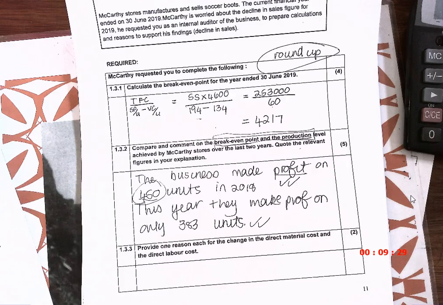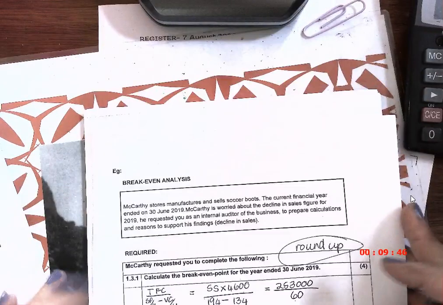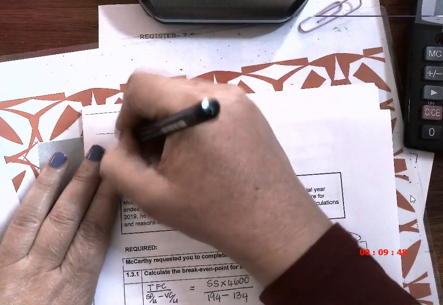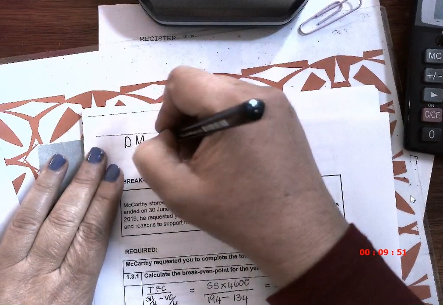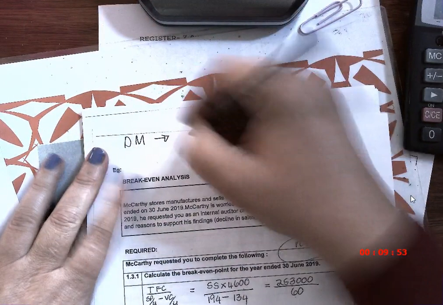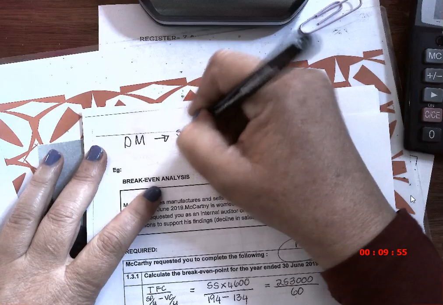Provide one reason each for the change in the direct material cost and the direct labor cost. So now, this is very important because this is where you're going to get your ticks. So I want you to quickly make a note here at the top. When I talk direct material, I always want to look at the supplier.